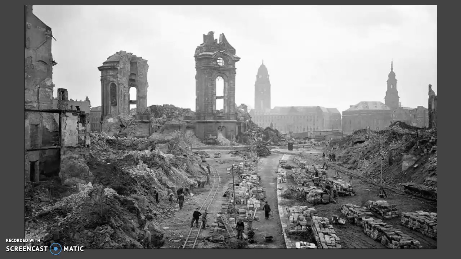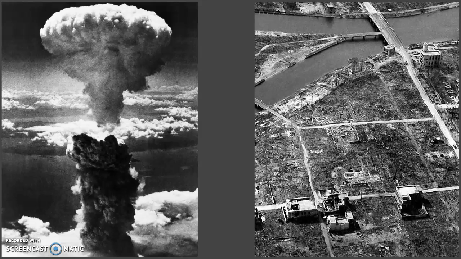You see how destroyed the city is. So this is in Dresden, Germany, and these were landmarks. These were very important buildings and beautiful things that people like to come and see in Germany, and they were just completely destroyed by the war.